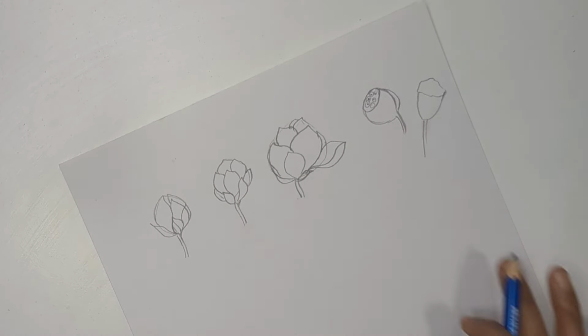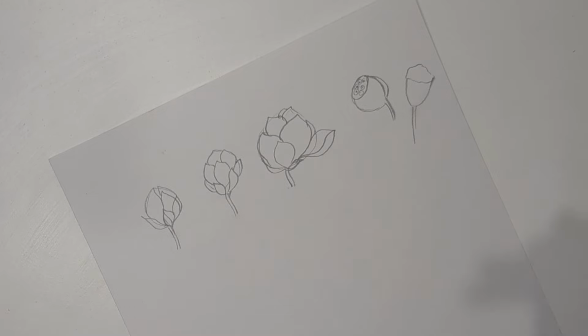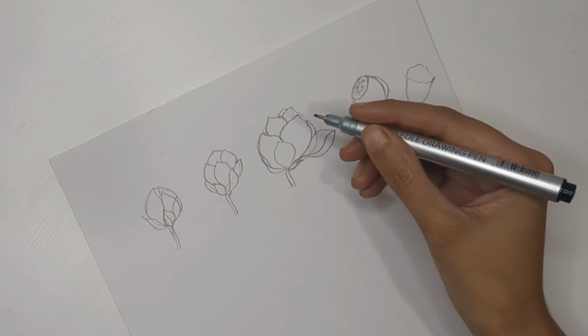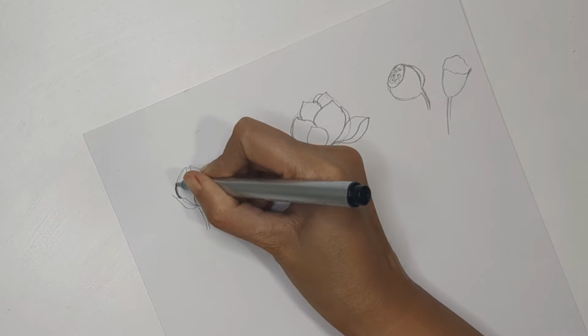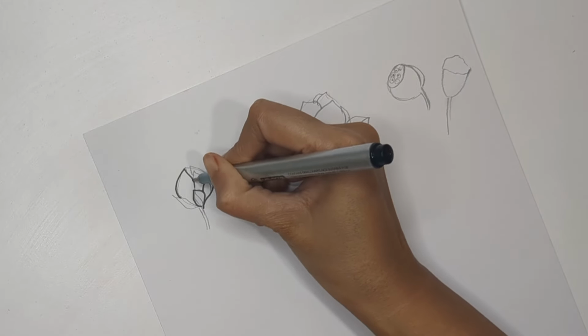But let's trace everything first so that you can see everything clearly, and do some extra shading and detailing so that we can see the differentiation between the sepals and the petals.